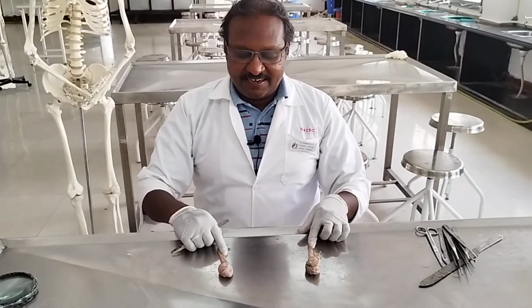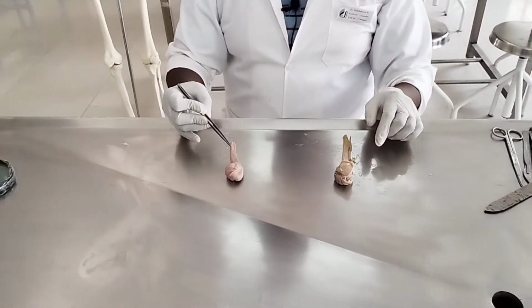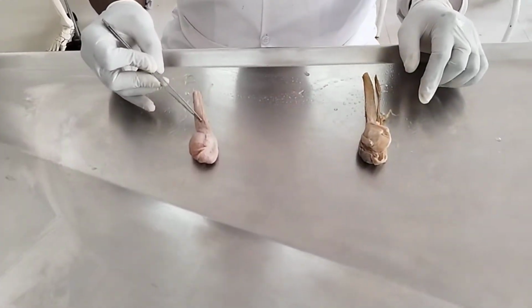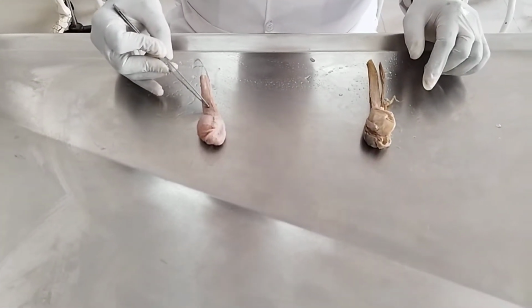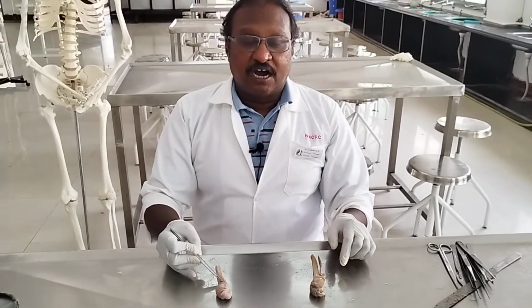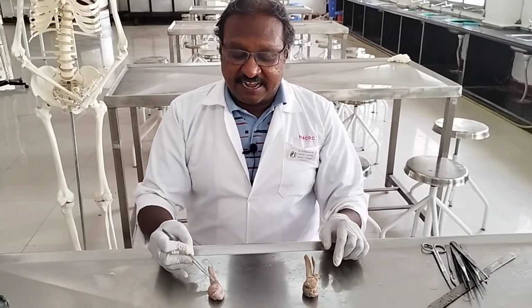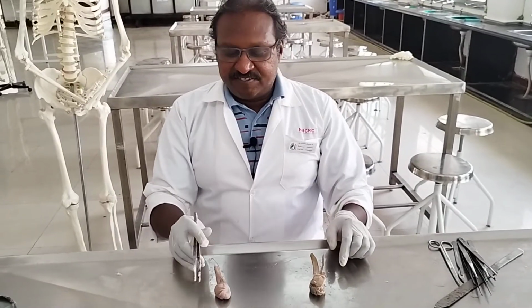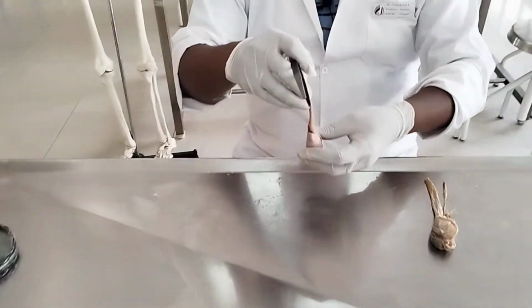So you can see here I kept two testes here. One is of the right side, the other one is of the left side. Now I will tell you in the subsequent part of this video lecture how to identify the side of the testis, or how to do the side determination of the testis. Now first of all, let's describe the testis in detail.